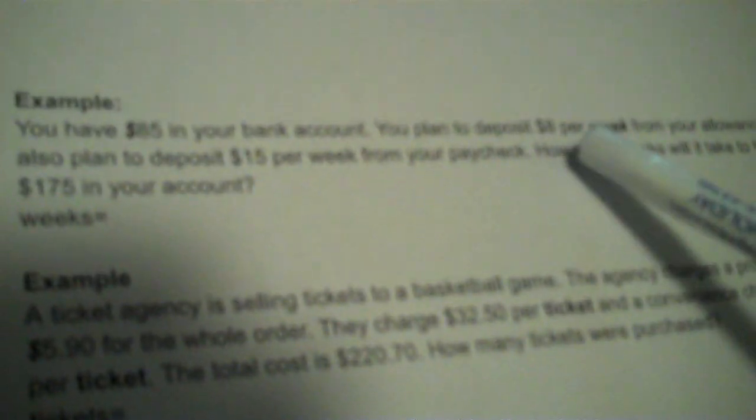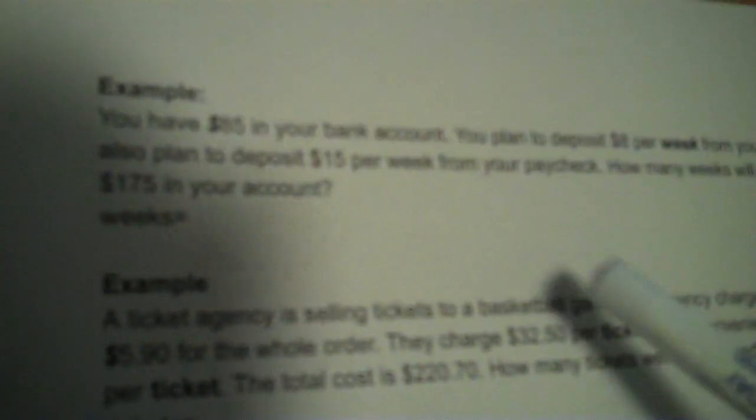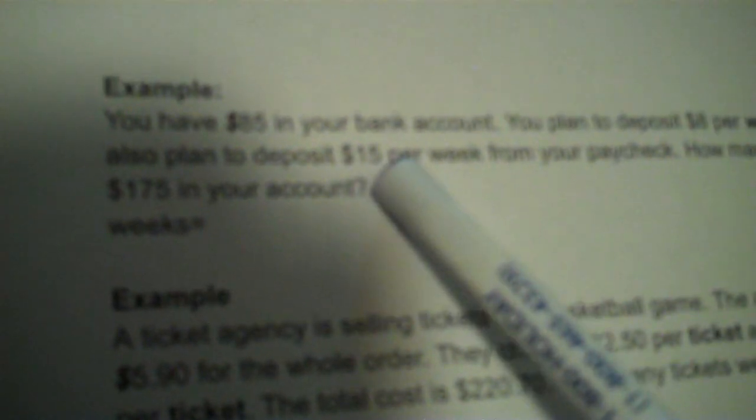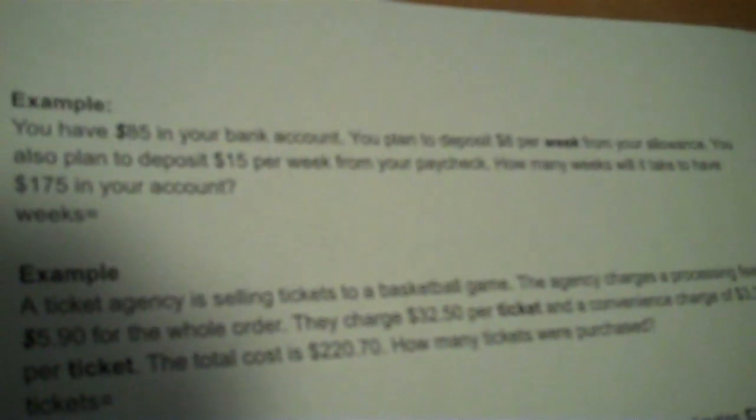You have $85 in your bank account. You plan to deposit $8 per week from your allowance. You also plan to deposit $15 per week from your paycheck. Deposit both means they go in. There's no negatives. It's coming in. How many weeks will it take to have $175 in your account?